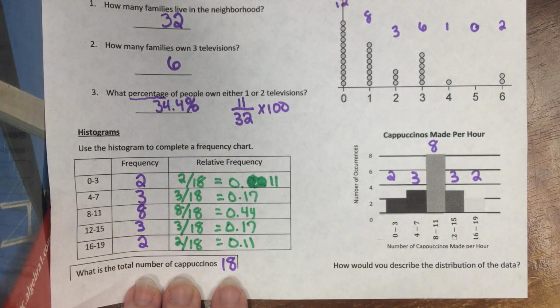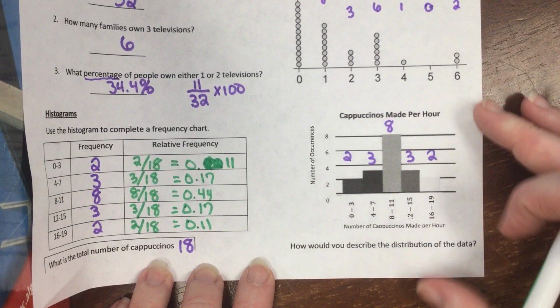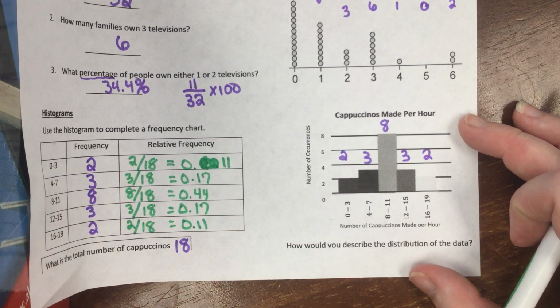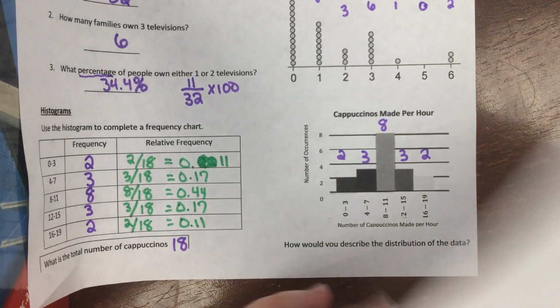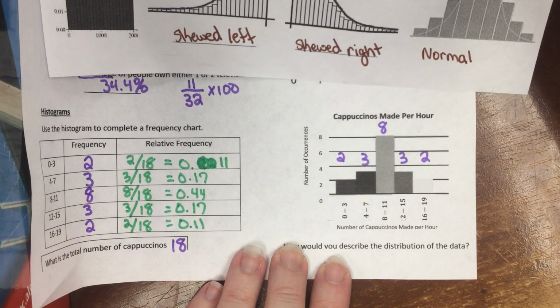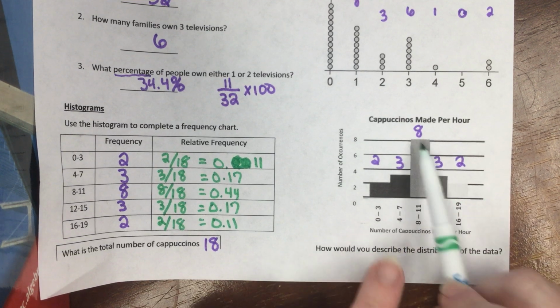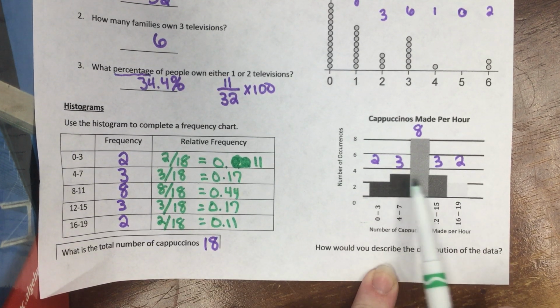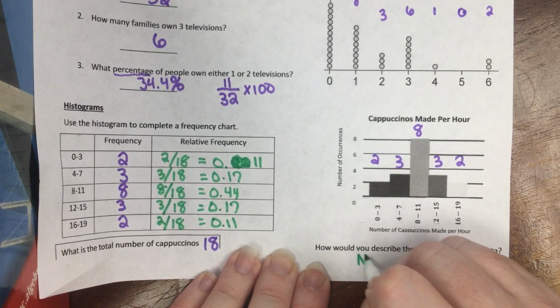All right, and then the very last thing they ask you down here, how would you describe the distribution of the data? So what they're talking about here is the skew again. So back from the first page when we were talking about is something skewed left, skewed right, or normal. And if you look at this data, it's pretty symmetrical. We've got the tall center one, and then we've got 3 on either side, and then 2 on either side. So if it's symmetrical, it's normal distribution.